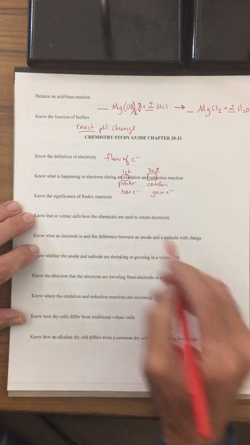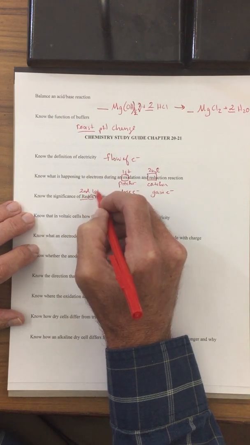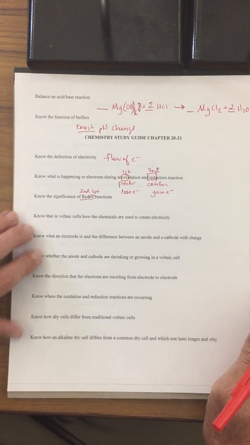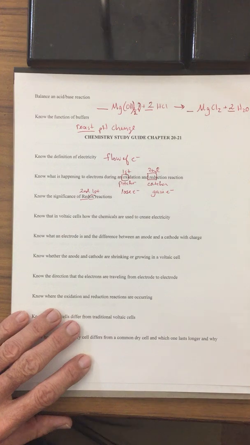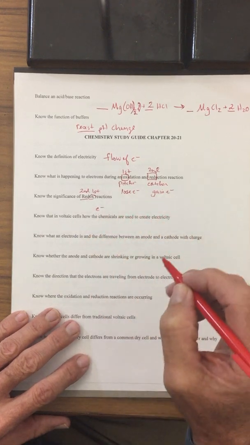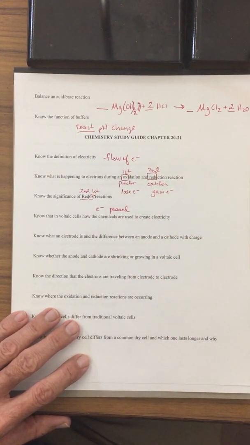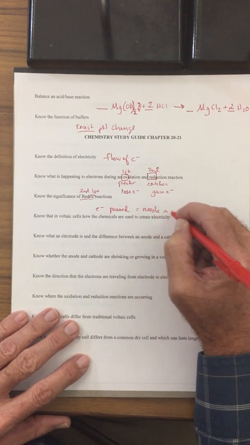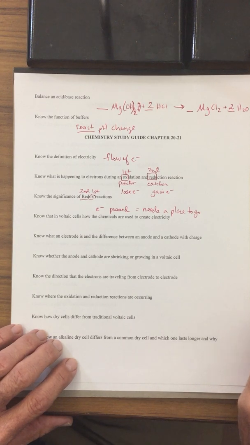Know the significance of the redox reactions. Again, we have this redox reaction. The reduction takes place second. The oxidation takes place first. And the electron has to have a place to go. It just can't go out into space. So the electron is being passed, it needs a place to go. It goes from the higher level to the lower level. So that's why we have to have a pitcher. We also have to have a catcher.